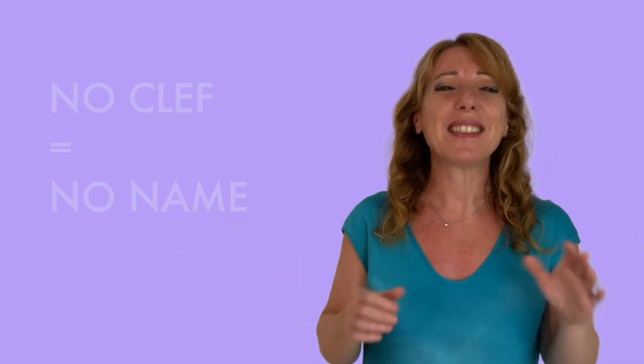So, no clef, no name. Easy. There's a funny story about this. You can use that too if you want. When my students are playing a new piece and they play a wrong note, I say to them, you're reading that note in a different clef. I say that the note was wrong. You can use that too.